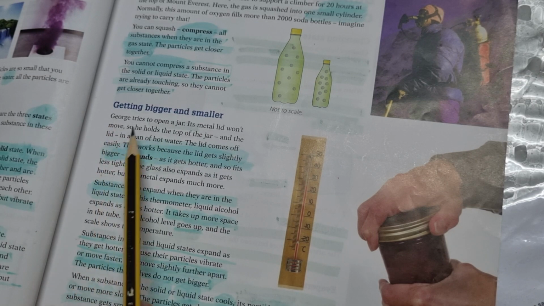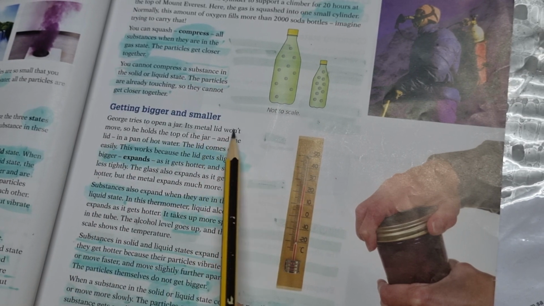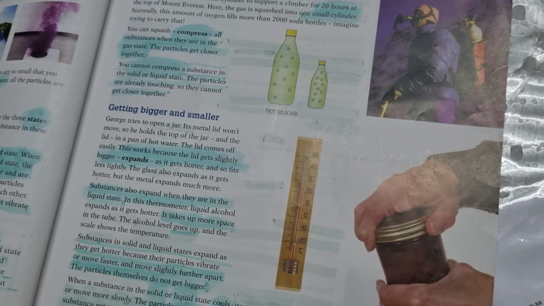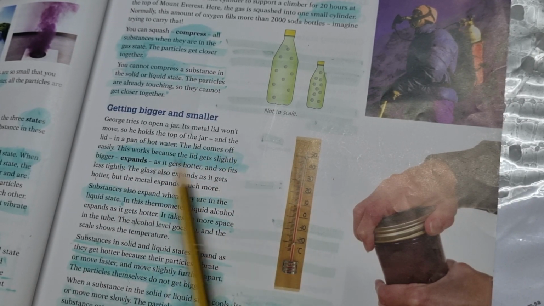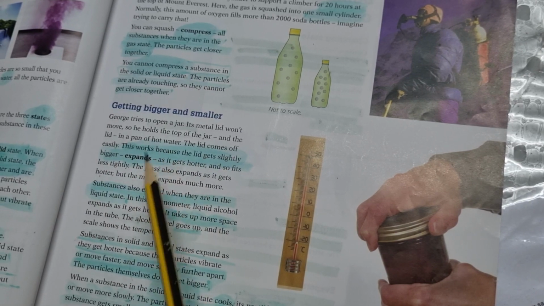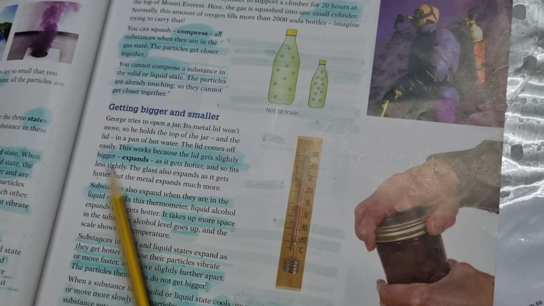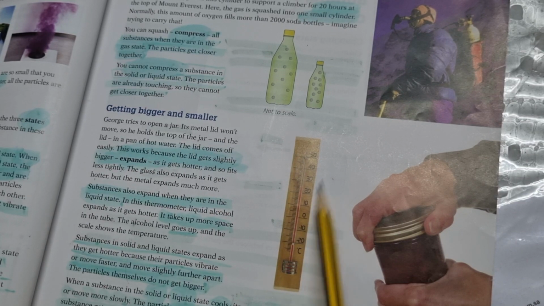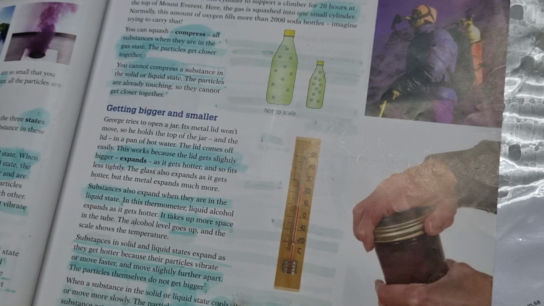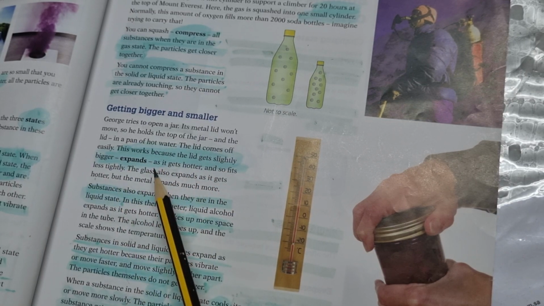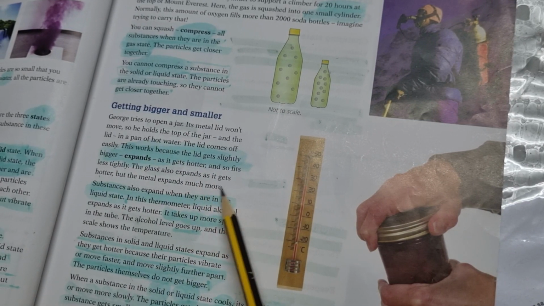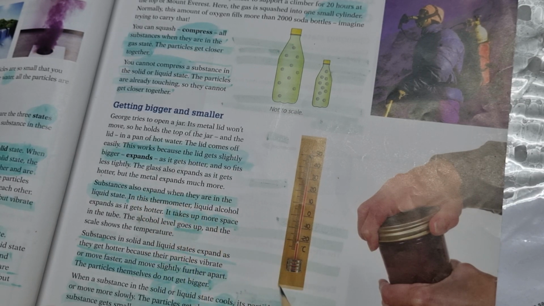So George tries to open a jar. Its metal lid won't move. It's not opening for him. So he holds the top of the jar and the lid in a pan of hot water, then the lid comes off easily. So he put in hot water so he can open the jar. Why does this work easily? The lid gets slightly bigger, it expands as it gets hotter, so it fits less tightly. So if we heat something, it will expand, it will be bigger, so you can open it more easily.